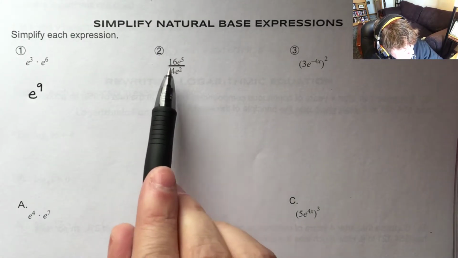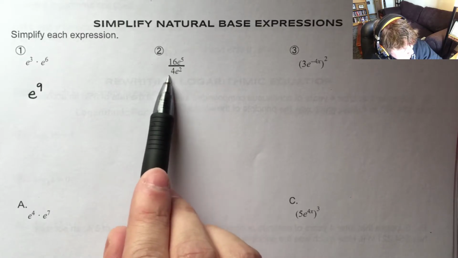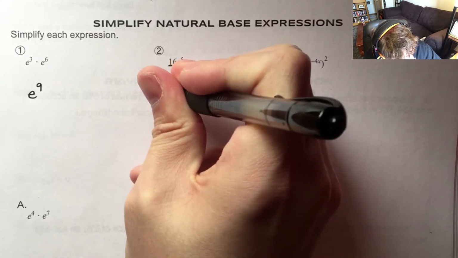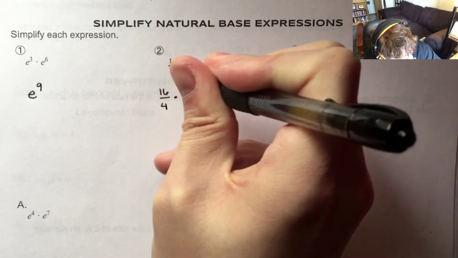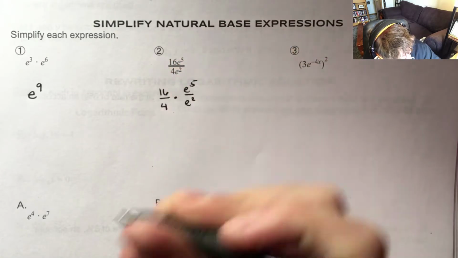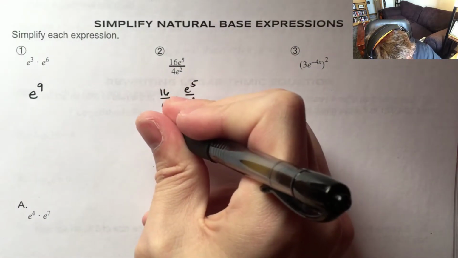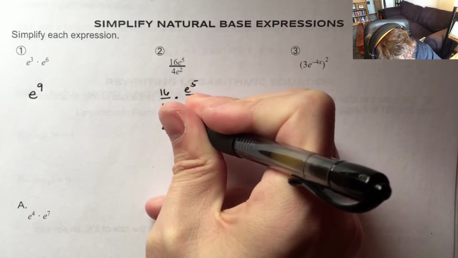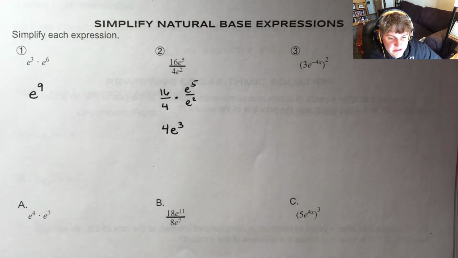So if I have 16 times e to the fifth divided by 4 times e to the second, well, I can split this up and take my 16 over 4 and multiply by e to the fifth over e to the second. 16 divided by 4 is 4. e to the fifth divided by e to the second is e to the third. So you get to treat it like any other number. Basically, as if it was a variable, you would be able to treat it.